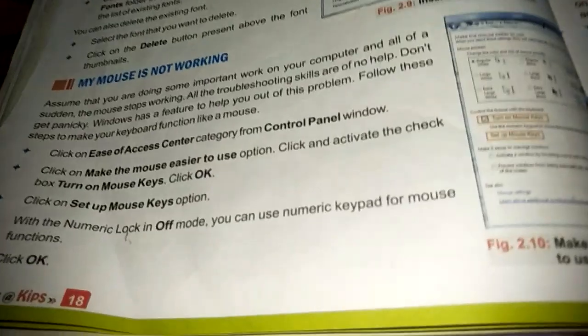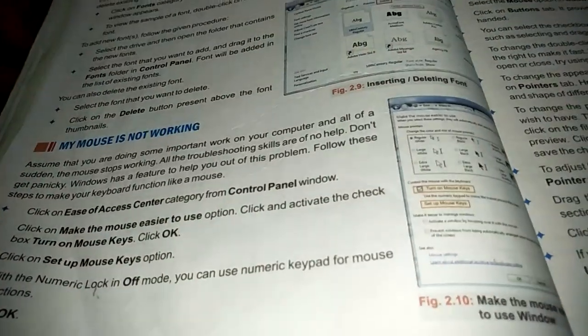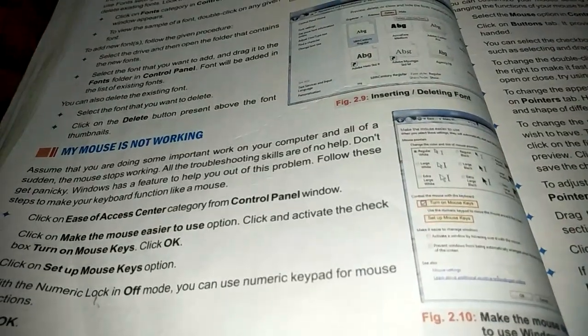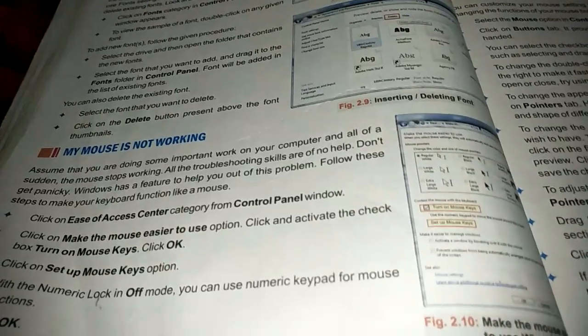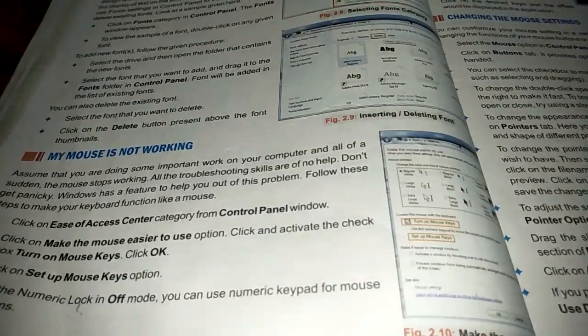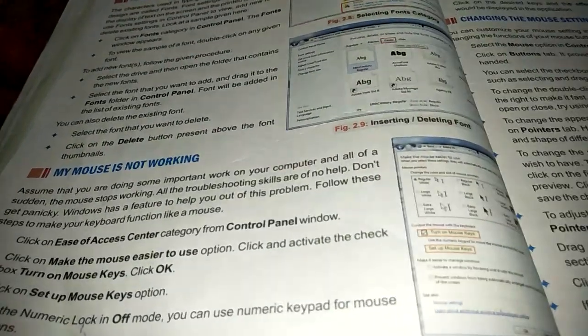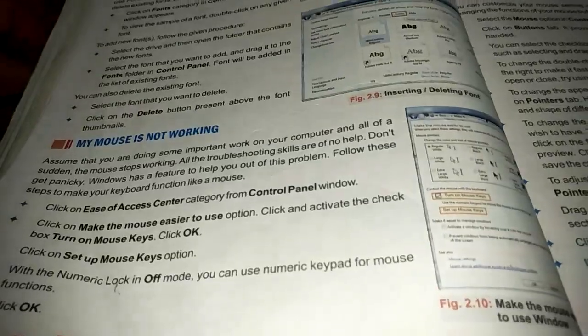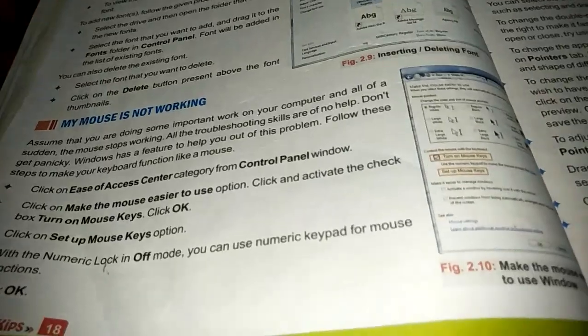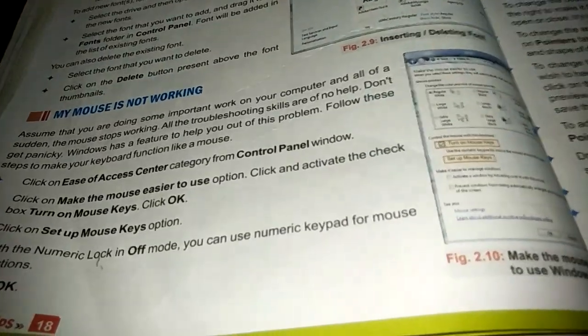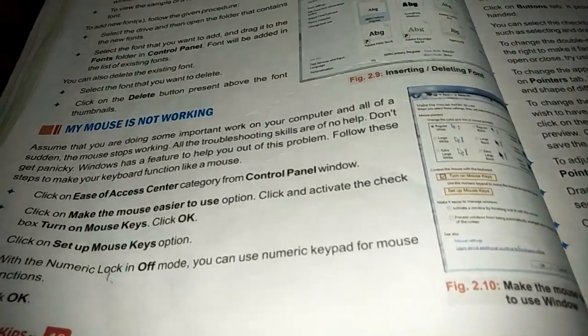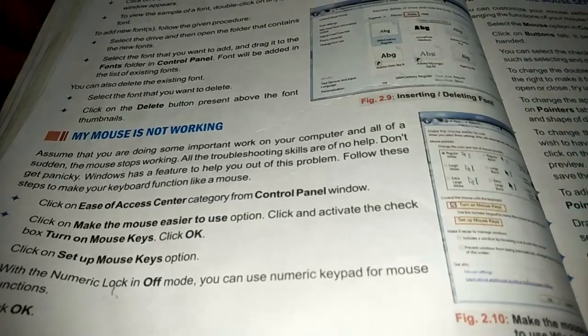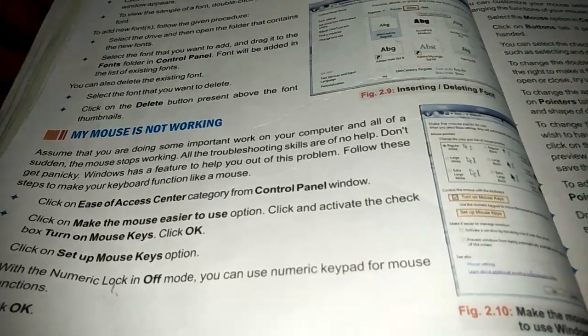The next topic is: suppose something happens and your mouse is not working. In that case, what will we do? तो उस टाइम पे हम क्या कर सकते हैं? Assume that you are doing some important work on your computer and all of a sudden the mouse stops working.